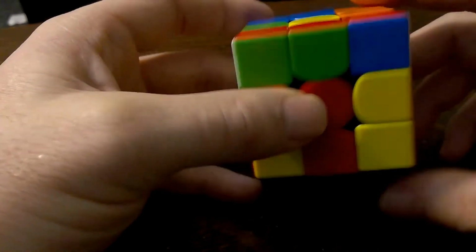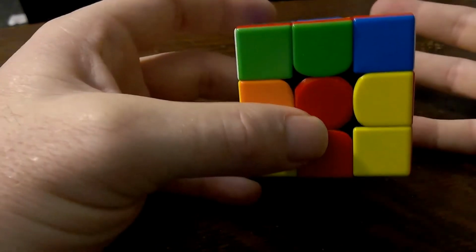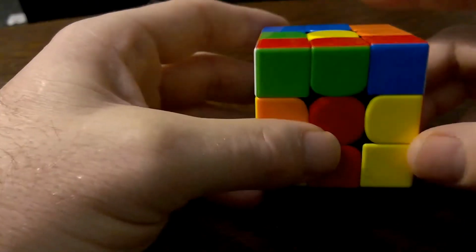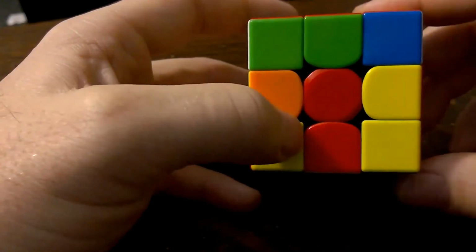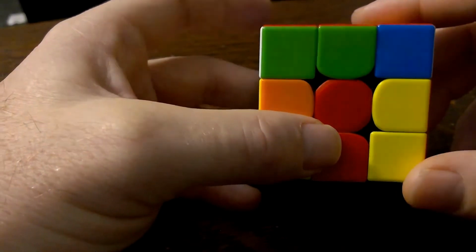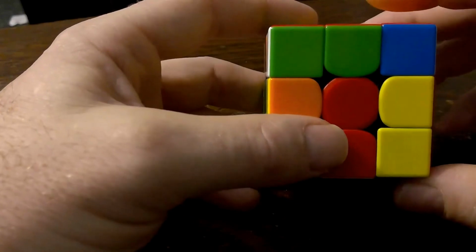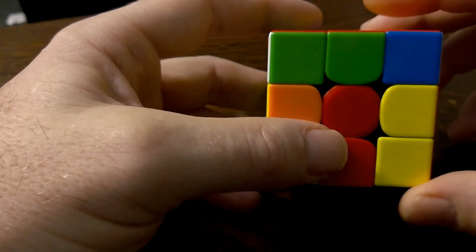And with fewer turns, your time's going to go down. So with F2L, first two layers, you need to think of these two layers as though they are one layer.